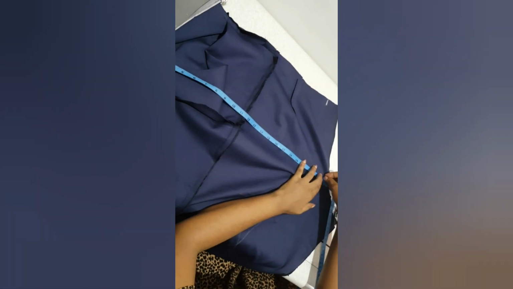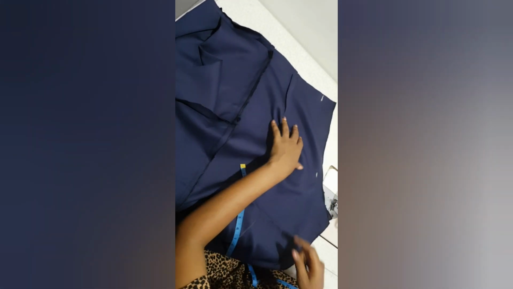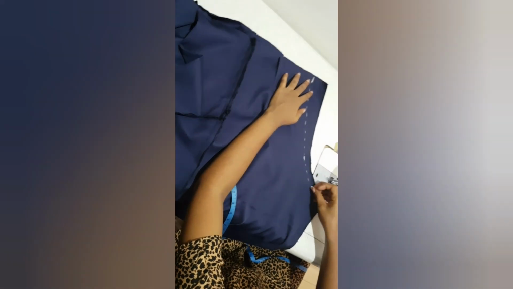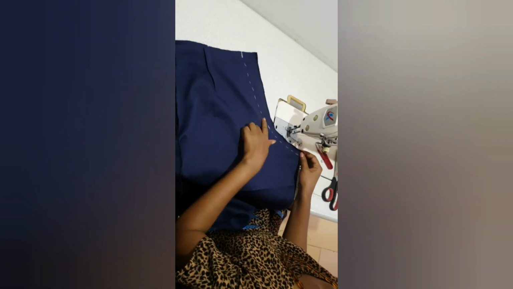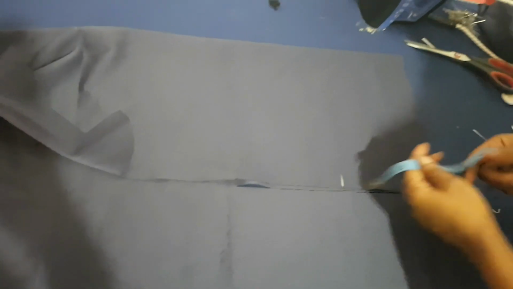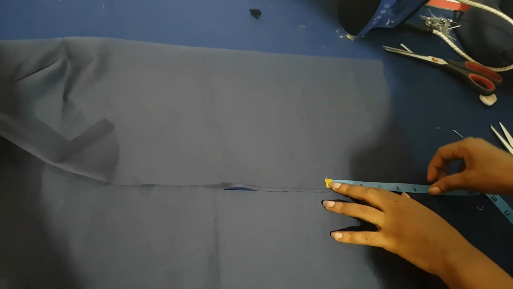So we draw a line or a curve, since that area is a curve, to connect our waist to our hip, then to our crotch. But before we sew the center back, we're going to attach our band.